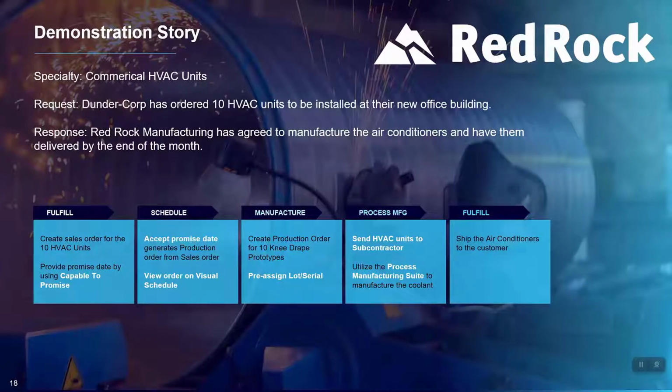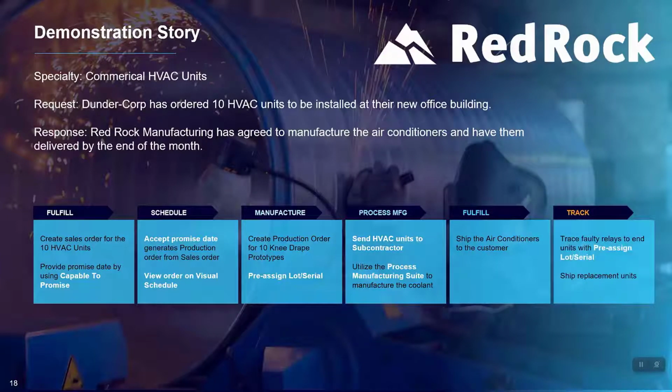Once we complete our production order, we create the sales order to ship the HVAC units to Dunder Corp. As time goes by, Dunder Corp calls to say that 2 of the relays have failed and they need replacement parts. They have given us the lot number of the relays and we are able to trace them to the HVAC units. Once we have investigated, we realized that the relays were actually used on 3 of the units.